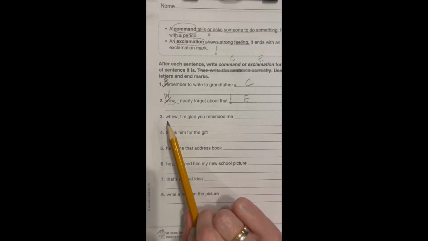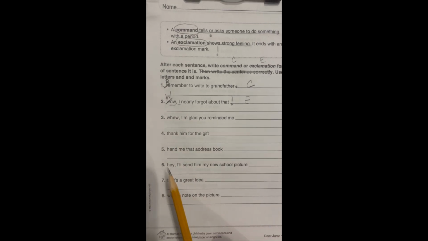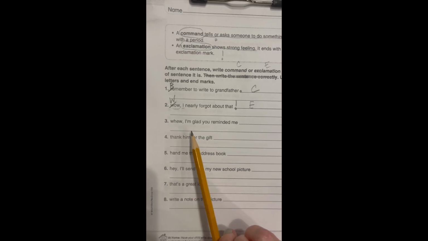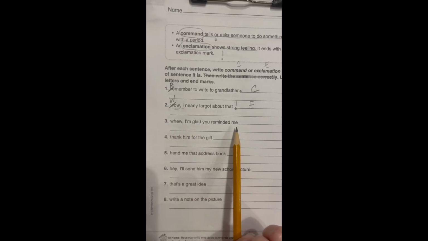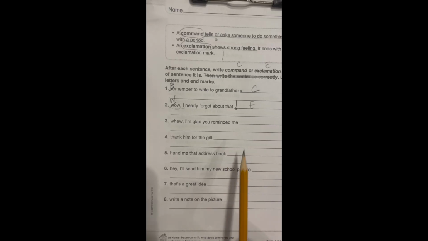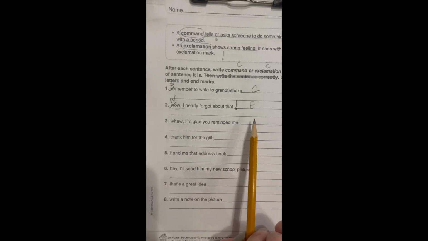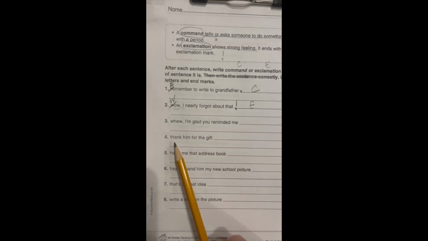You're going to do the same, 3 through 8. I will read them to you, and you can make the edits and tell me with either a C or an E what kind it is. All right, number 3. "Phew, I'm glad you reminded me." So end mark, and any edits that you need to do, and the letter. Number 4, "thank him for the gift."